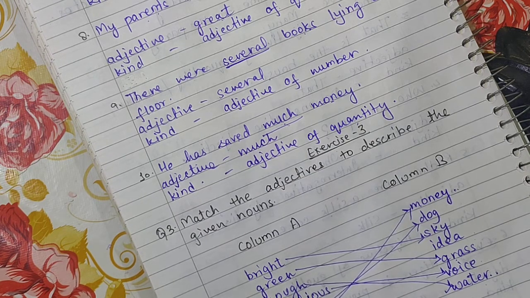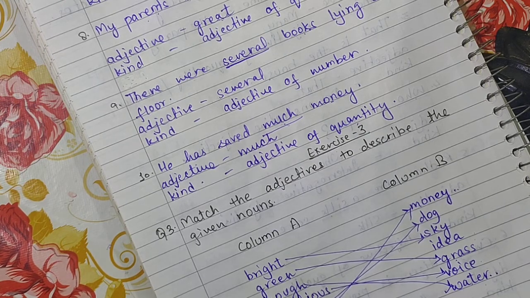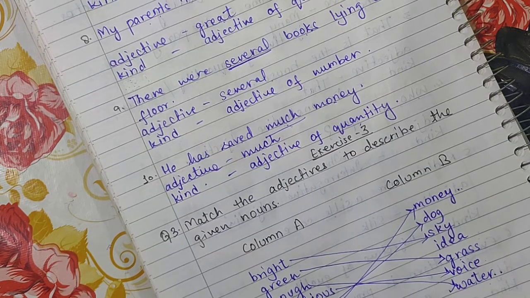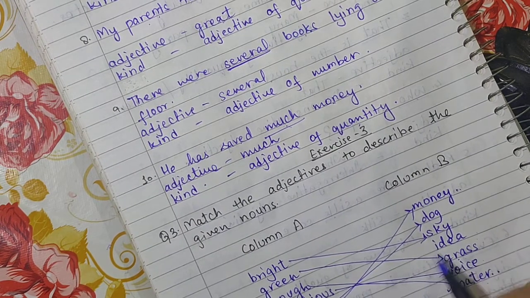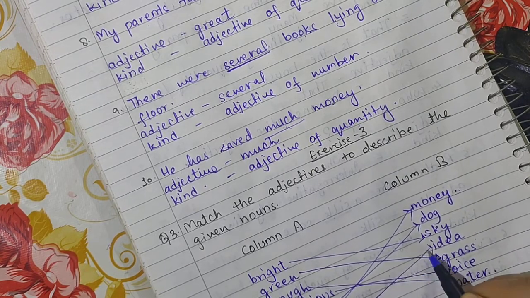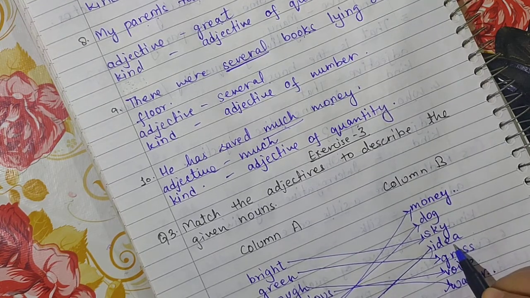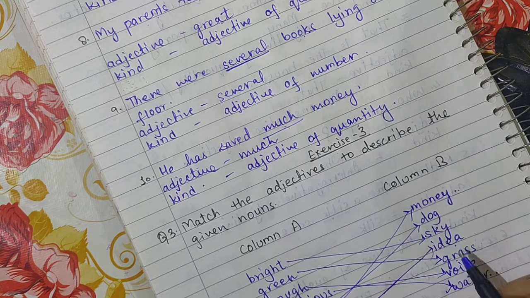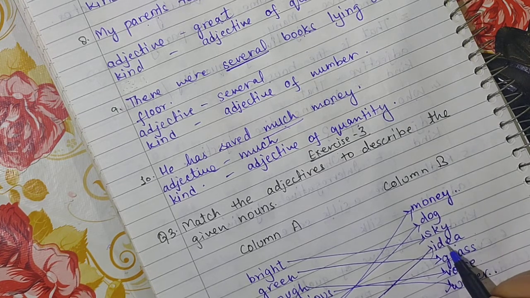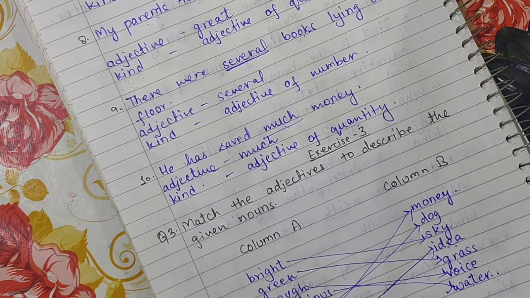Last one is your. Now your is an adjective which we use as a possessive adjective. So here the last noun left is idea, your idea. So we are showing the possession of the idea. Whose idea? Your idea. Idea, you all know, is an abstract noun. So to describe this abstract noun idea, we are using a possessive adjective, which is your idea.